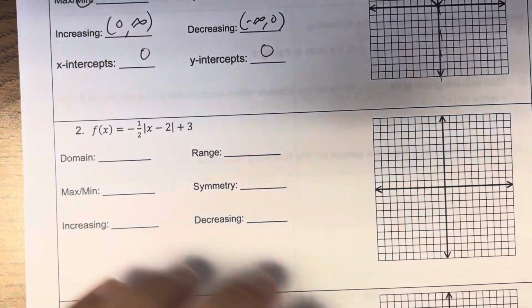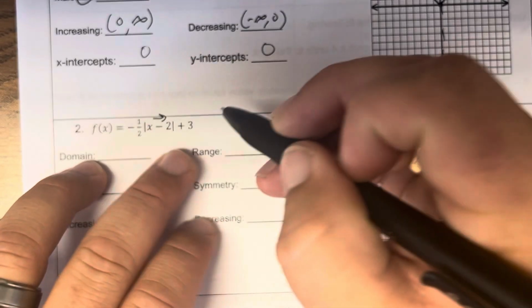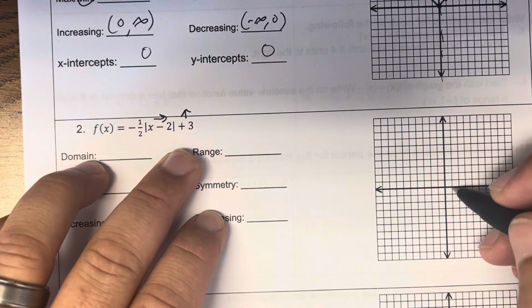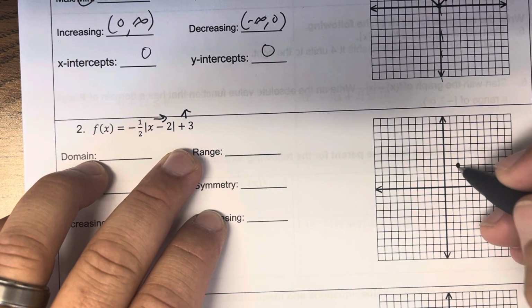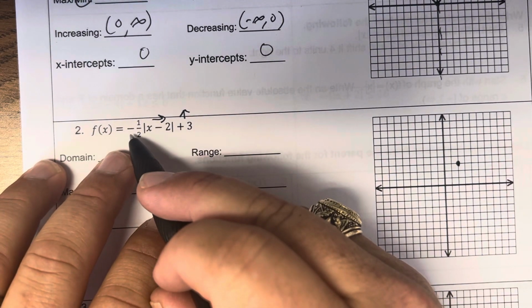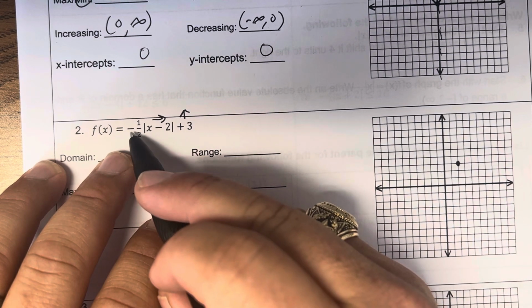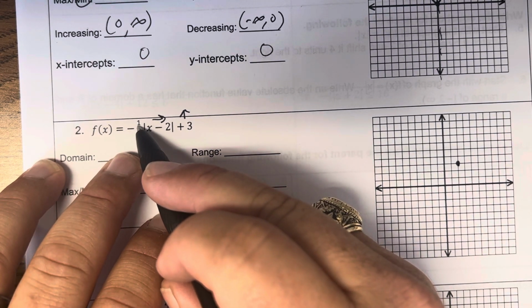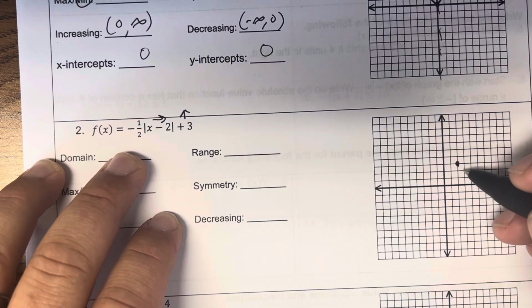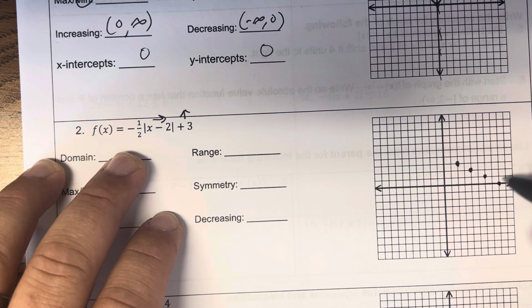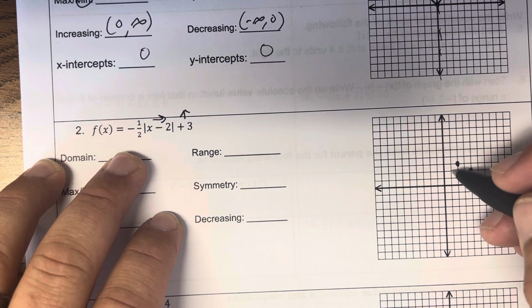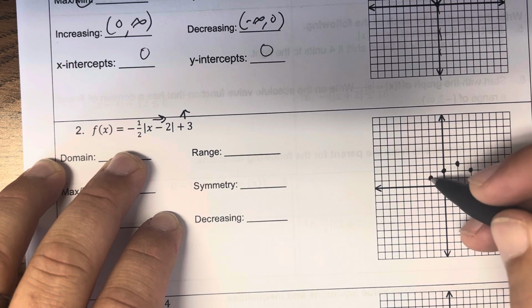Number 2. X minus 2 is going to go to the right 2, plus 3 goes up 3. So 1, 2, 1, 2, 3. And then because of the negative in front, it's going to reflect over the x-axis. It's going to go down instead of up, and the 1/2 means down 1 over 2. So we're going to go down 1 over 2, down 1 over 2, down 1 over 2. On the other side as well, 1, 2, 1, 2, 1, 2.